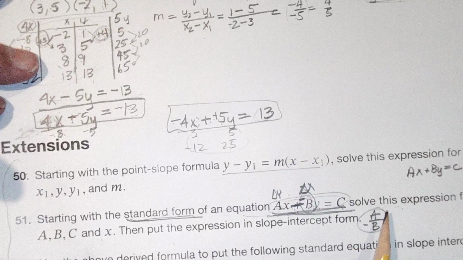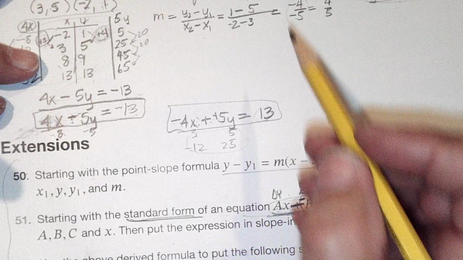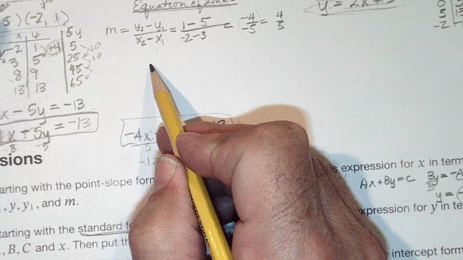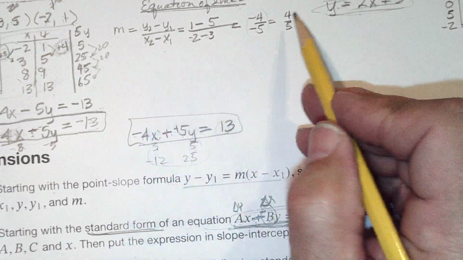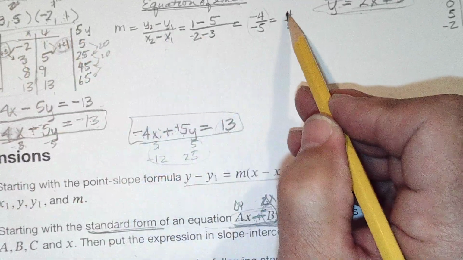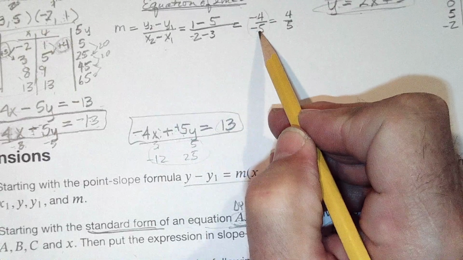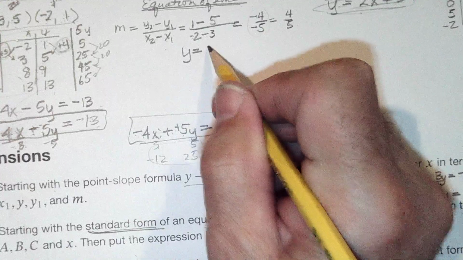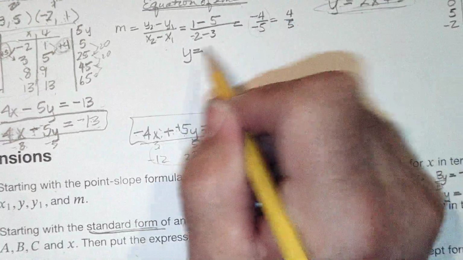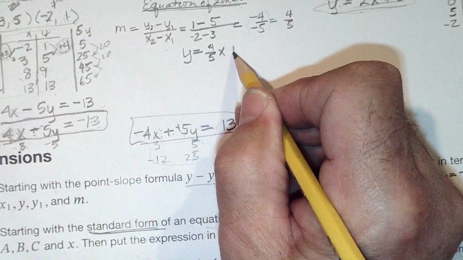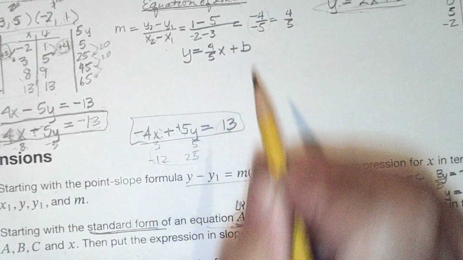Now, you probably learned how to find the equation this way. So let's do that. We found the slope between those two by using this formula, which is probably what you used. And then you said y equals the slope. I'll use the positive one because the two negatives cancel. 4/5 times x plus some number.